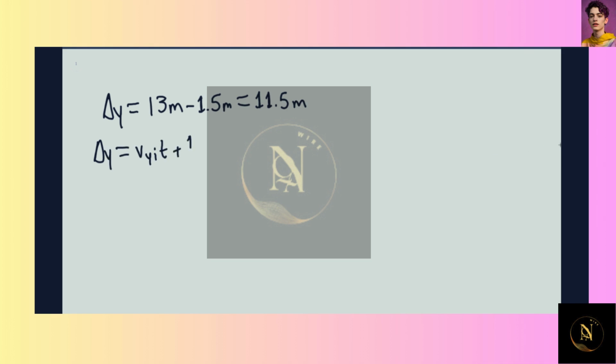Y initial would be the height of the bridge, and then the top of the truck would be Y final, of course. The acceleration is positive g, and then his total displacement, delta Y, would be equal to 13 meters minus 1.5 meters. This would give us 11.5 meters. And then we can say that delta Y equals Vy initial t plus 1/2 g t squared.